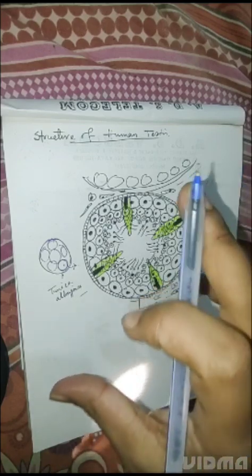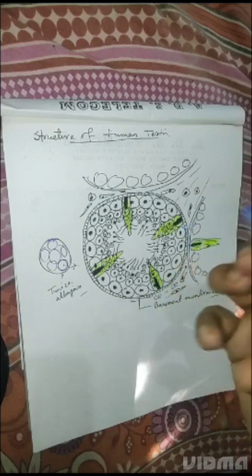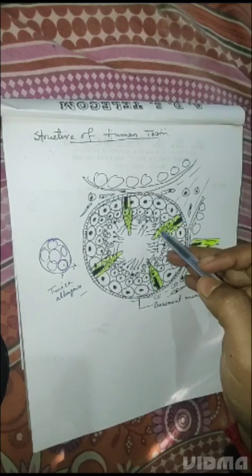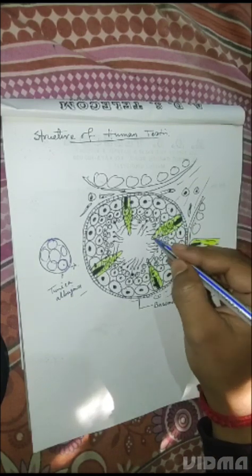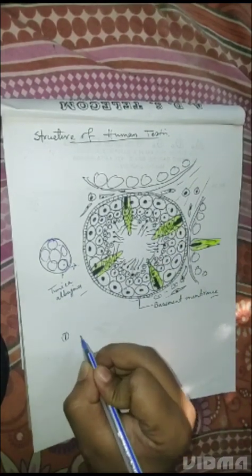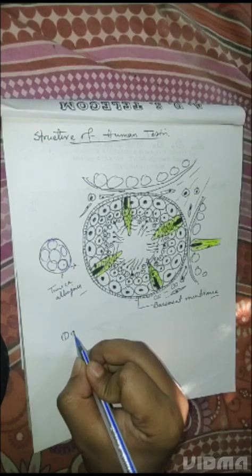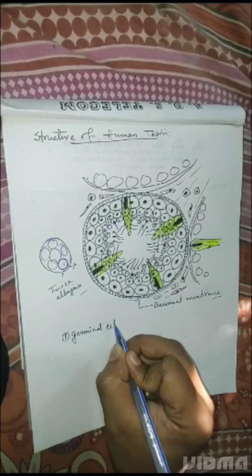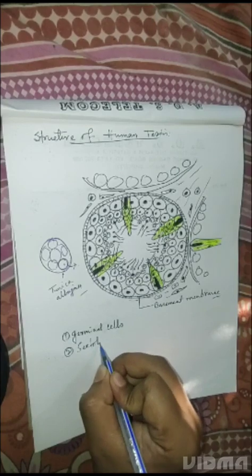Germinal cells means from these cells the spermatids, or sperms, develop. And this bigger, triangular one is called the Sertoli cells. So two types: number one is germinal cells, and number two is Sertoli cells.